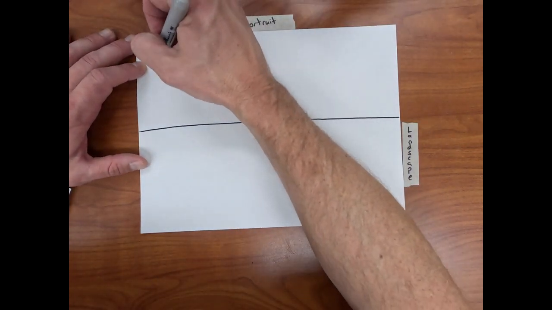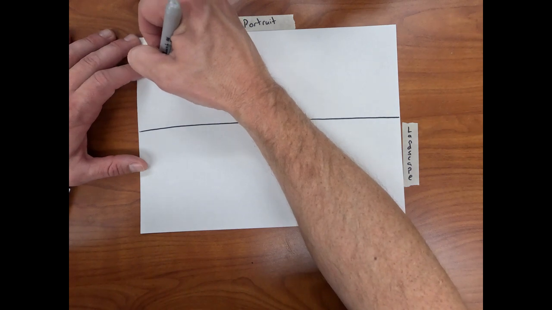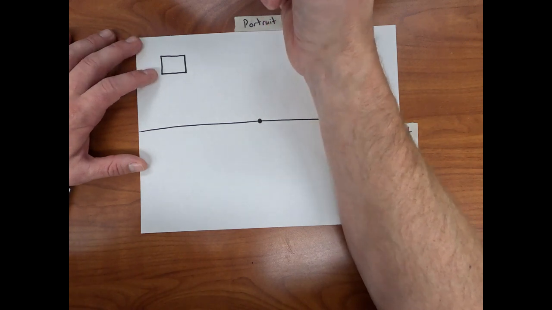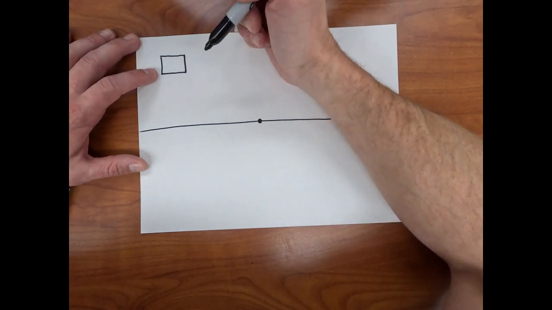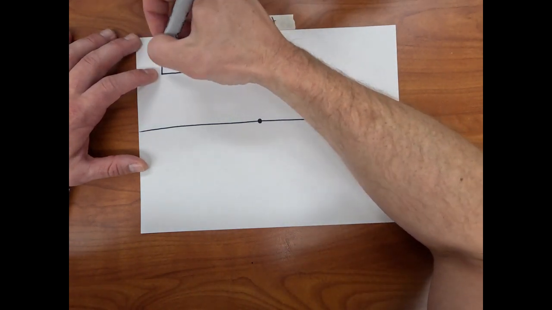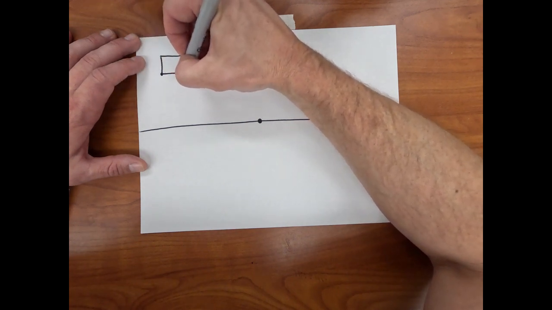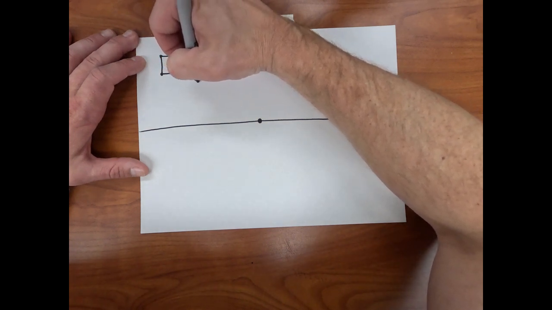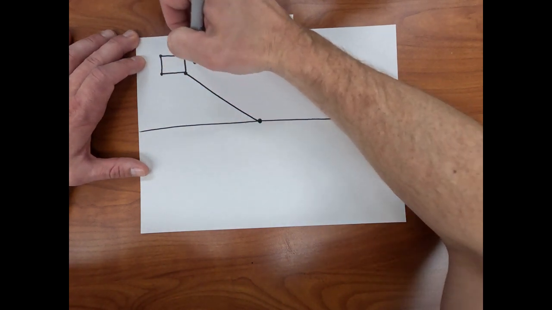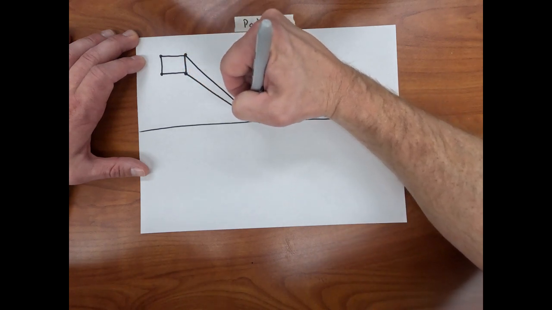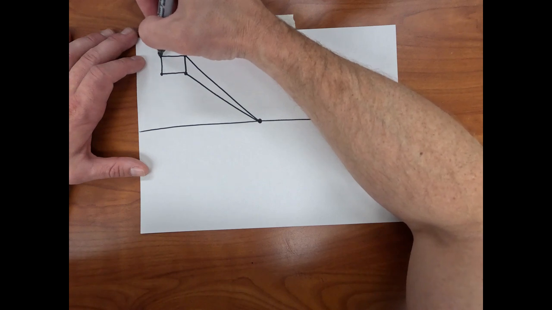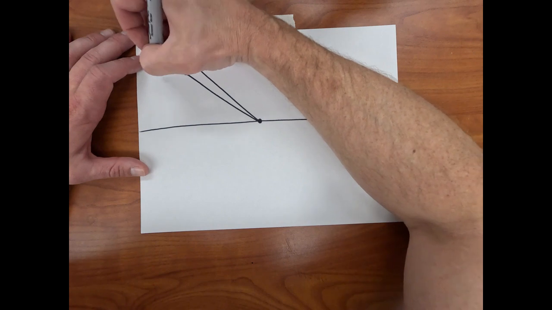If I draw a square in the top left corner, I'm going to follow our basic procedures. So here's my subject matter and or shape. I'm going to find my corners. I'm going to connect those corners to the vanishing point. Unless I need it, I am not going to draw the connecting points that would go through my subject matter.